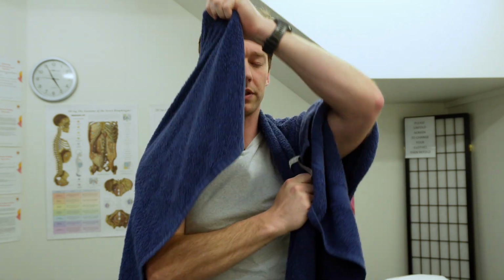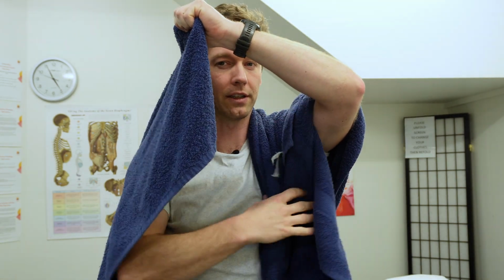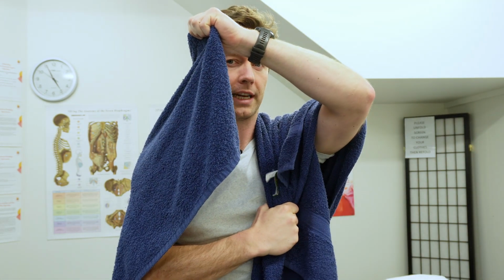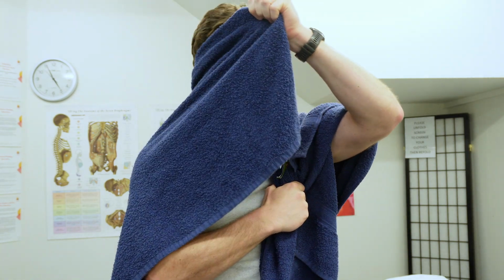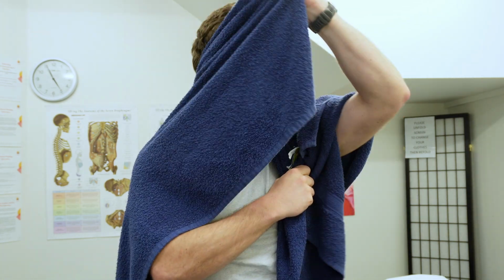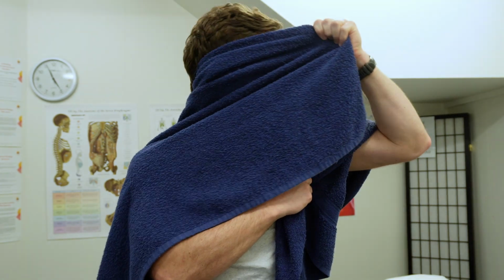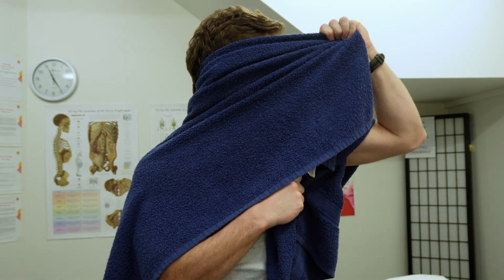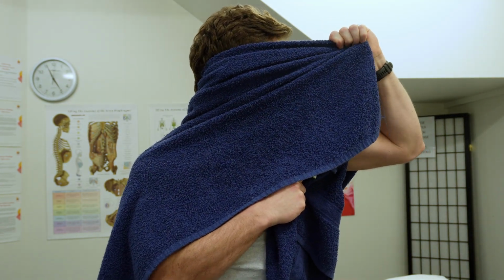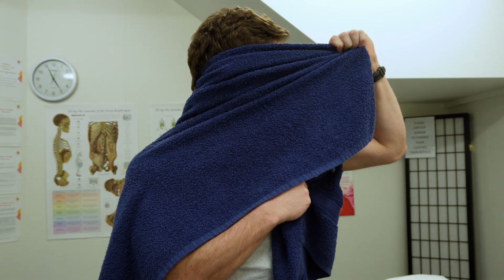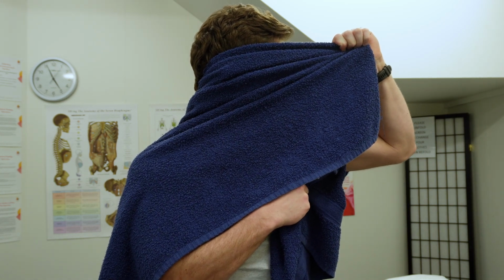Now, what this means is my right hand down here is going to anchor. So I'm just holding steady, I'm not pulling that hard. And then I'm going to turn my head to the left. And I'm going to use this left hand here to help. So what it's doing is it's giving some overpressure. And I'm just pulling gently until I feel a bit of a stretch.